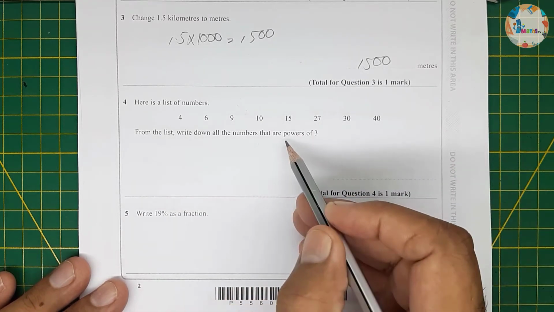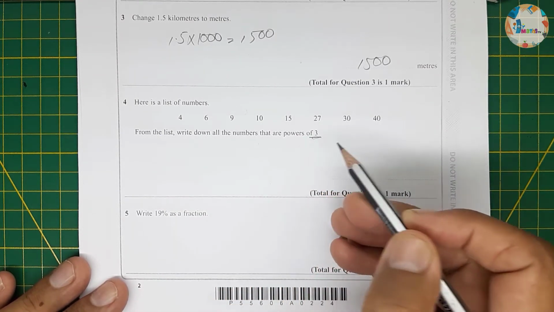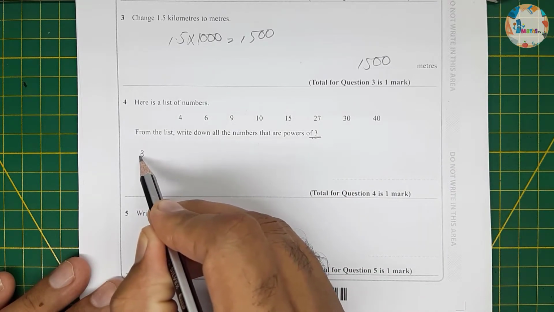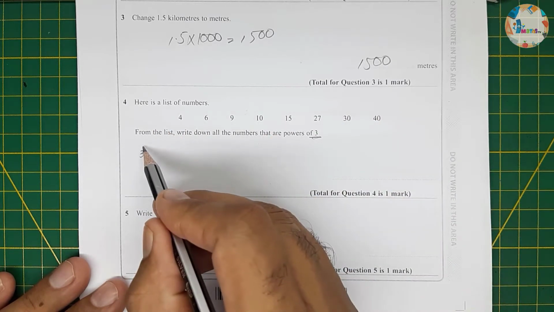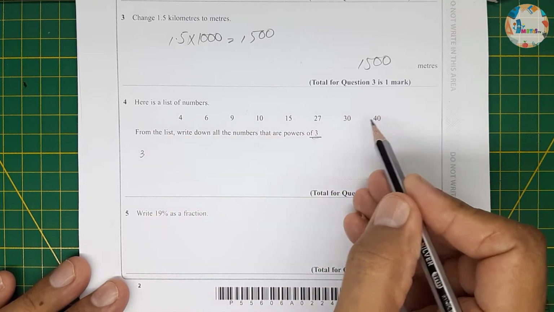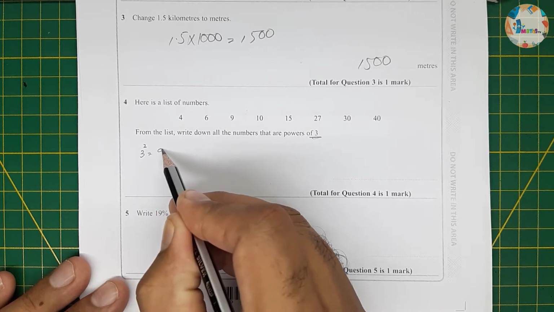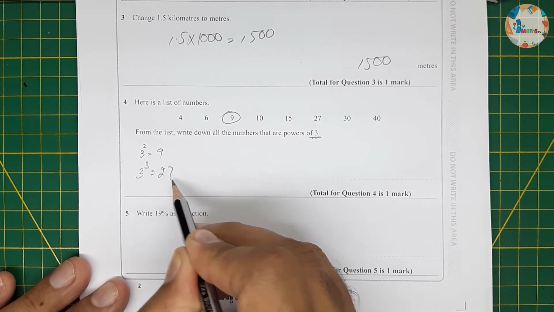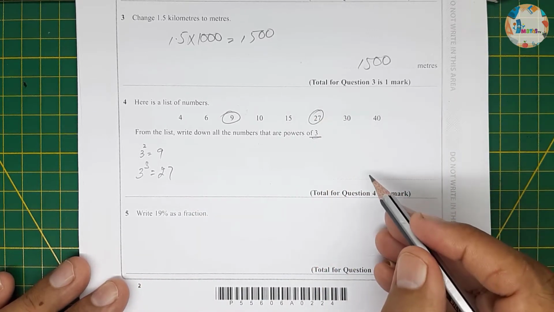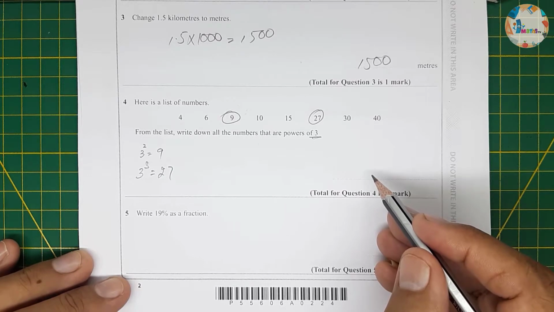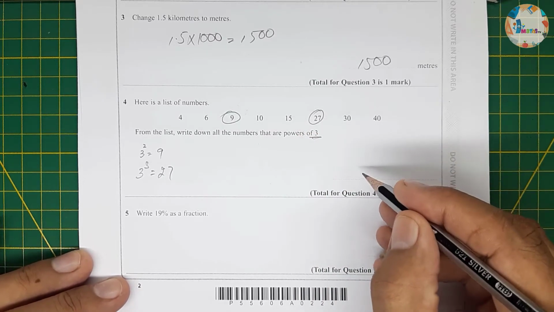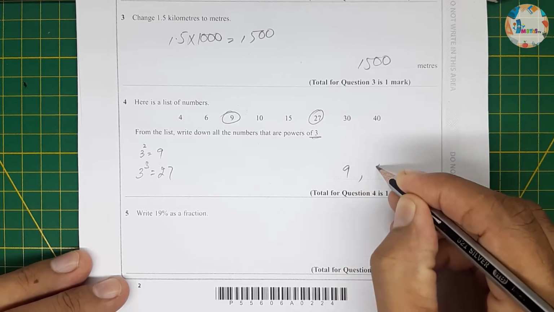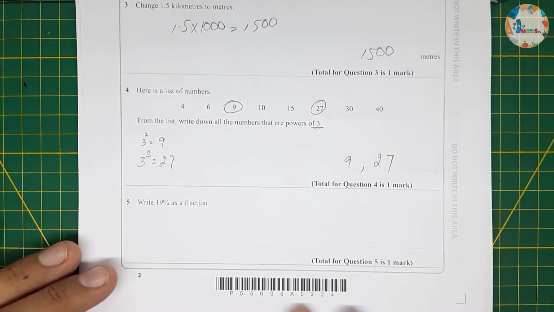Here is a list of numbers. From the list, write down all the numbers that are powers of 3. So 3 raised to power 0 will be 1, which is not in the list. 3 raised to power 1 is also not there. 3 raised to power 2 will be equal to 9, which is there. And 3 raised to power 3 will be equal to 27, which is there. Next there's nothing else, so we can write 9 and 27. These are powers of 3.